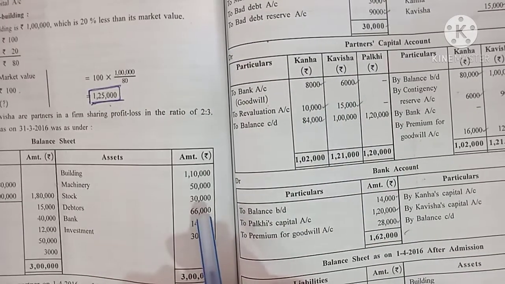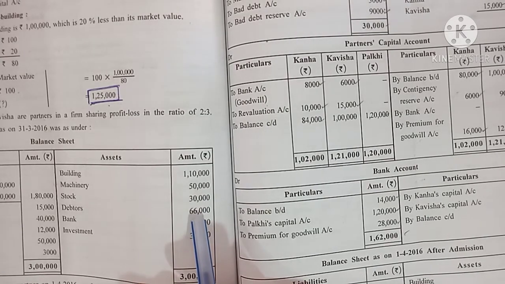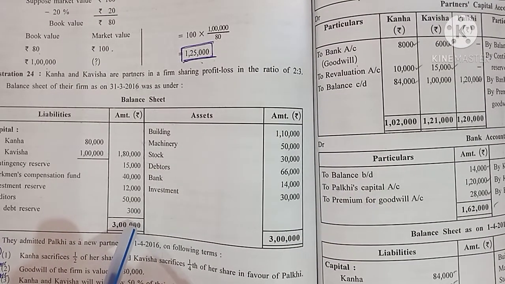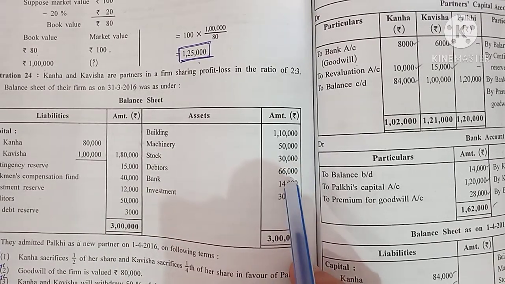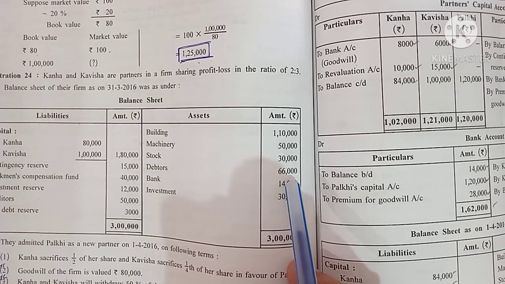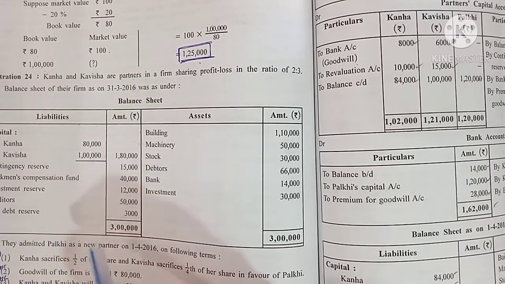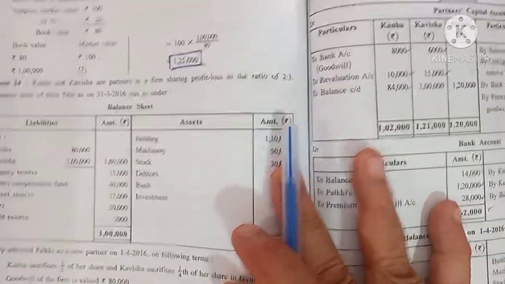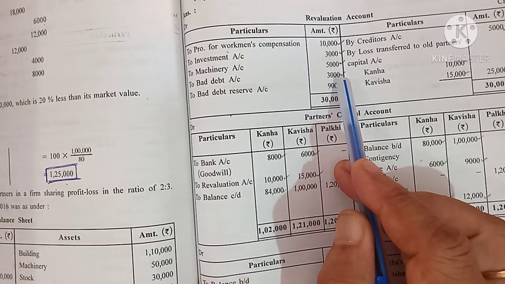Debtors you are having 66,000. Out of that they are telling bad debt should be 6,000, but already you are having a bad debt reserve of rupees 3,000. So actually you have to deduct it. Your loss this year, that is bad debt, you have to show only 3,000. Why? Because they are telling to create bad debt of 6,000, but already you are having bad debt reserve 3,000. So only 3,000 bad debt we will create new.